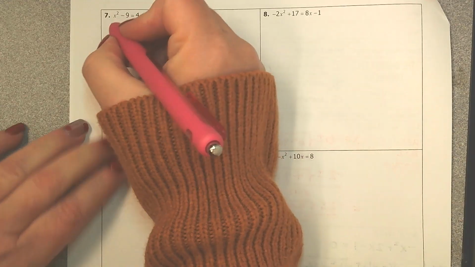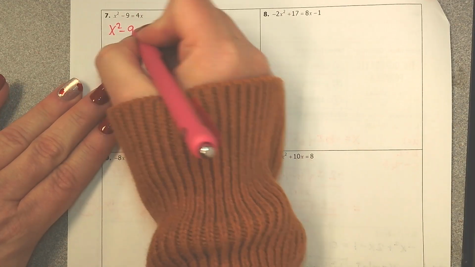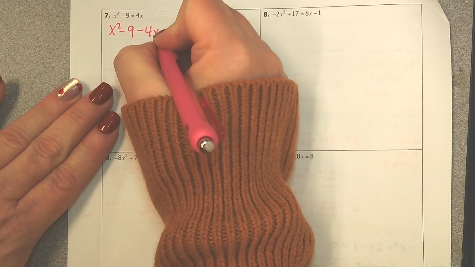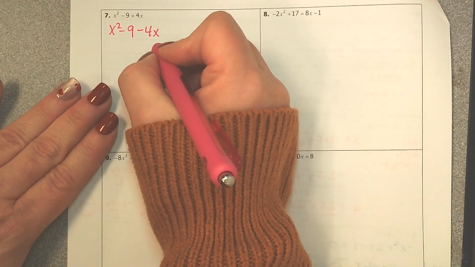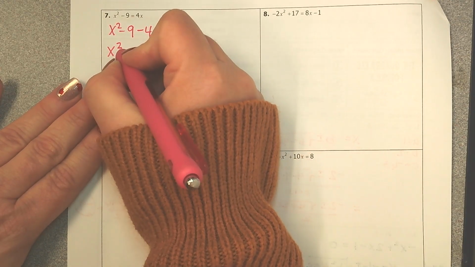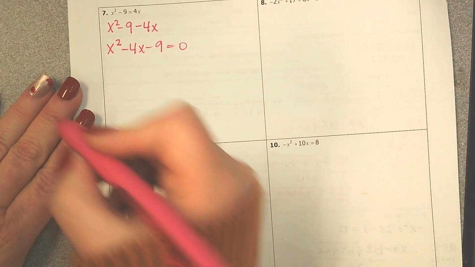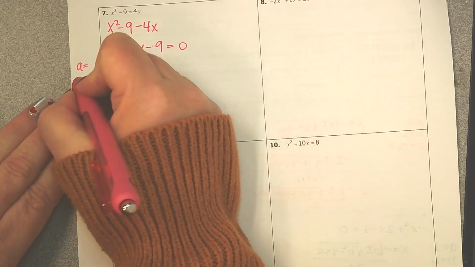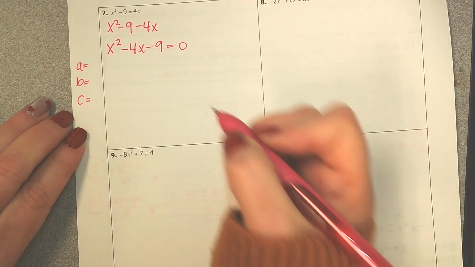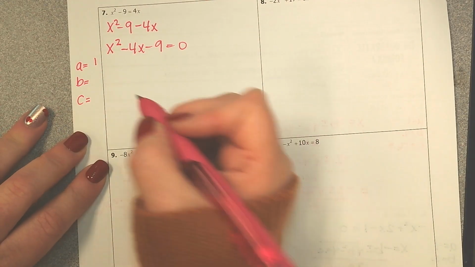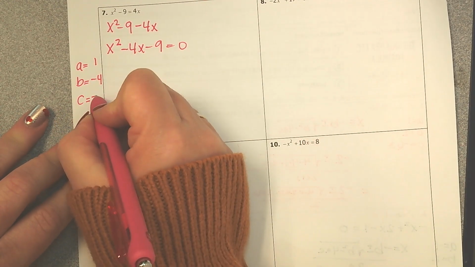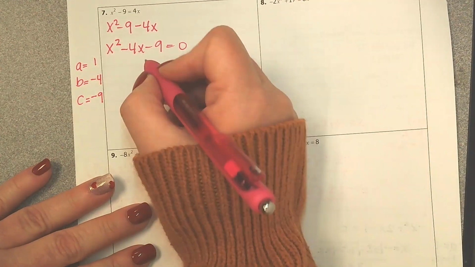All right, put it in standard form. Actually, the x should go before the negative 9. So x squared minus 4x minus 9 equals 0. What is A? 1. B? And C. What's the quadratic formula?